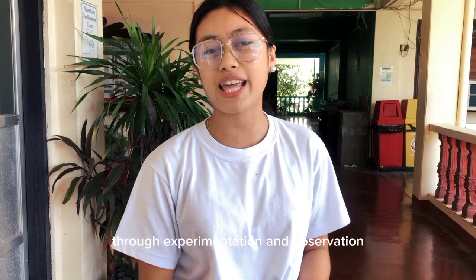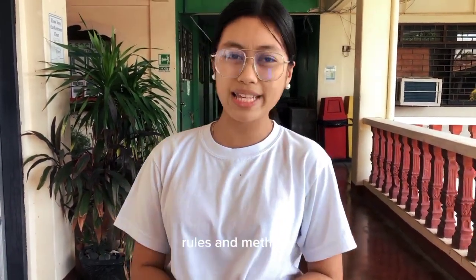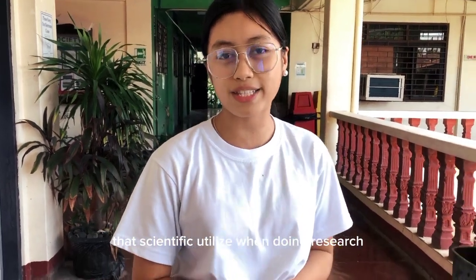through experimentation and observation. It also refers to the collection of assumptions, rules, and methods that scientists utilize when doing research.